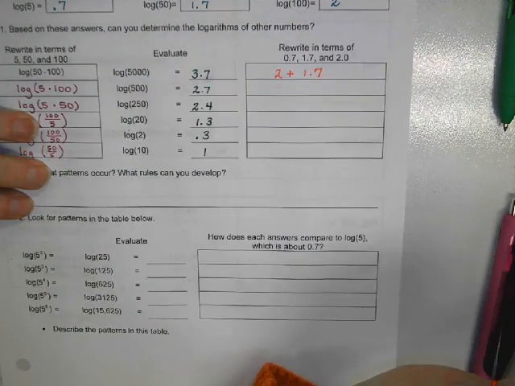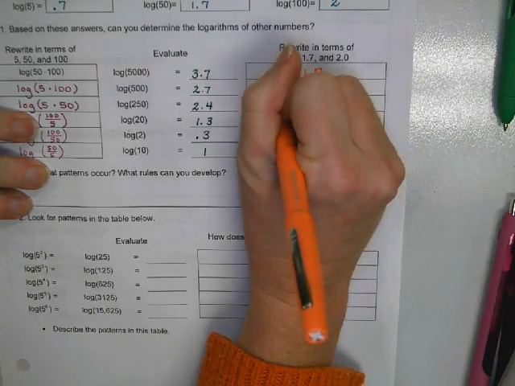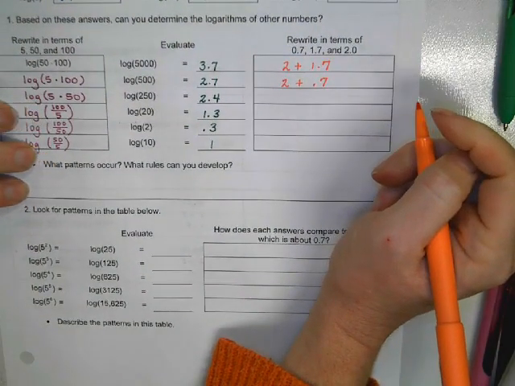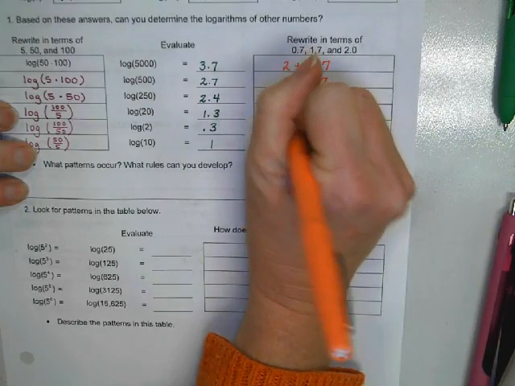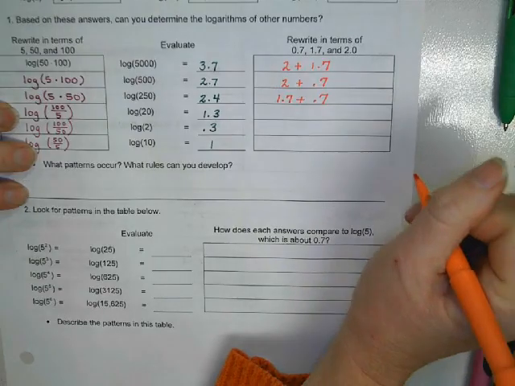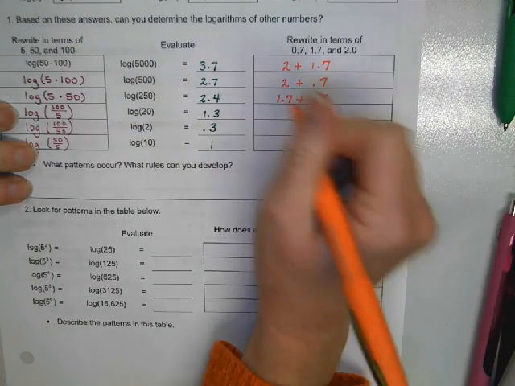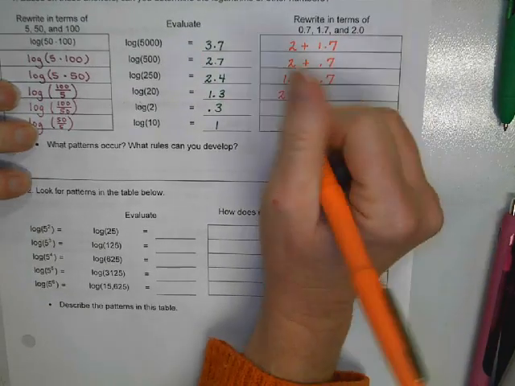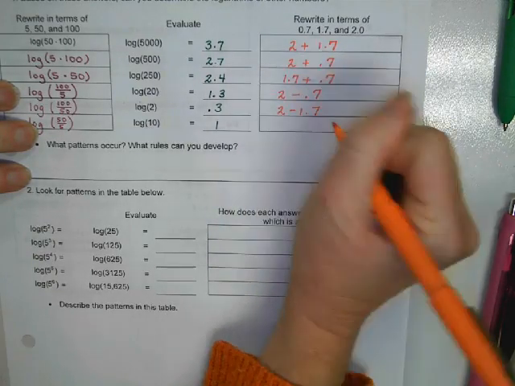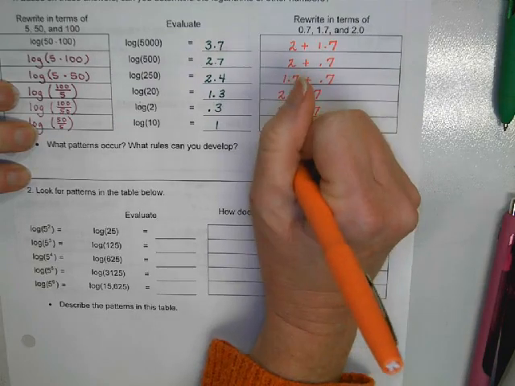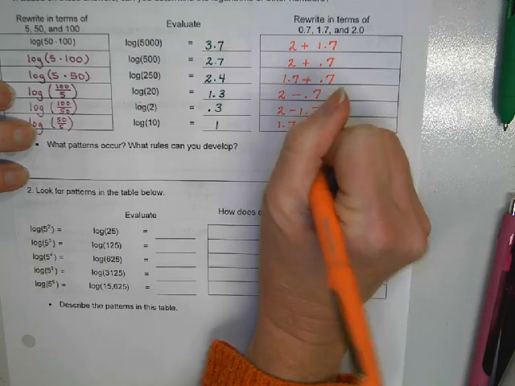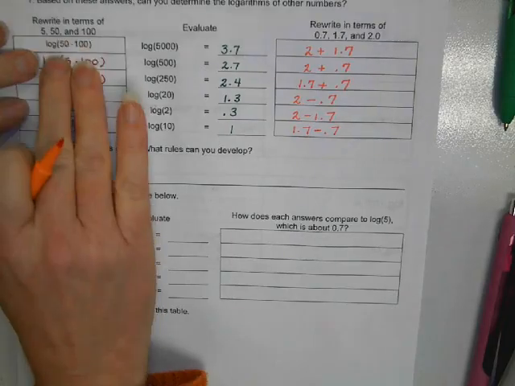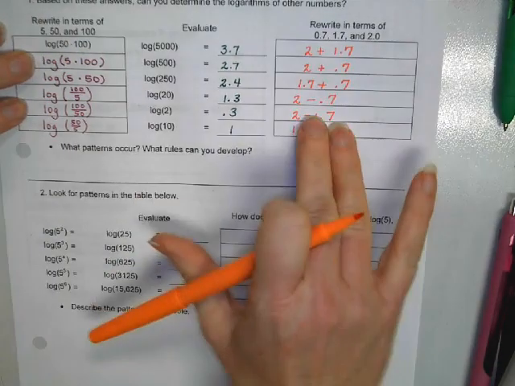And 2.7, 2 plus 0.7. 2.4, 1.7 plus 0.7. Okay, what about 1.3? 2 minus 0.7. 0.3, 2 minus 1.7. And 1, 1.7 minus 0.7.